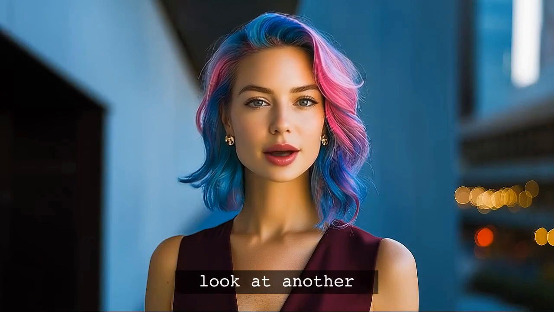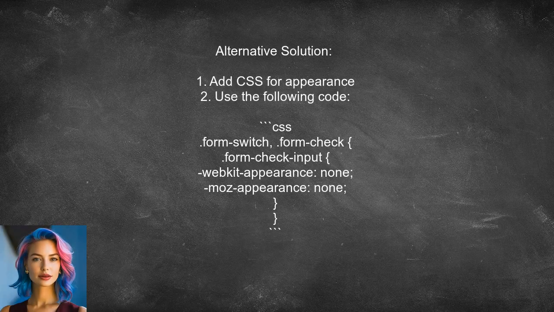Let's take a look at another one. An alternative solution from another user suggests that if your Bootstrap checkbox isn't styled, you can add a CSS rule for appearance. Specifically, for Bootstrap 5, you should include the appearance property in your CSS file.